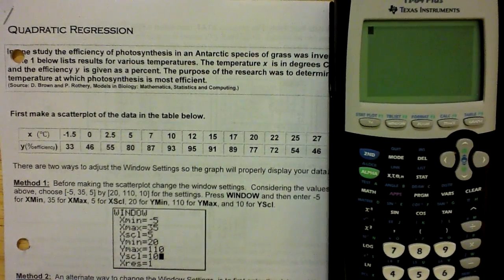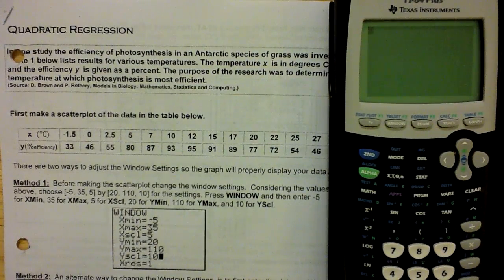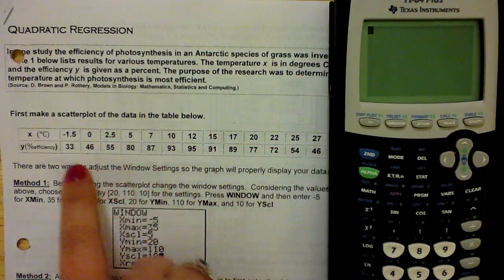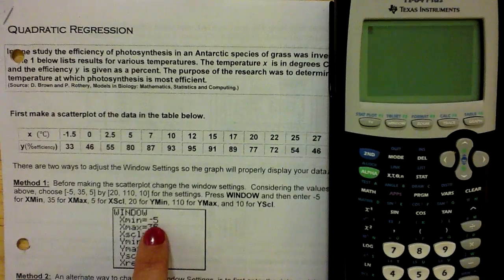So there are two methods on how we can make sure that we can see our data, and the first one is that we look at our x and y values and we determine the smallest x value, and we go a little smaller than that, put that in our x-min, and then find the largest x value and go a little larger than that and put that in our x-max. We have a scale of 5 so they're not too bunched up.